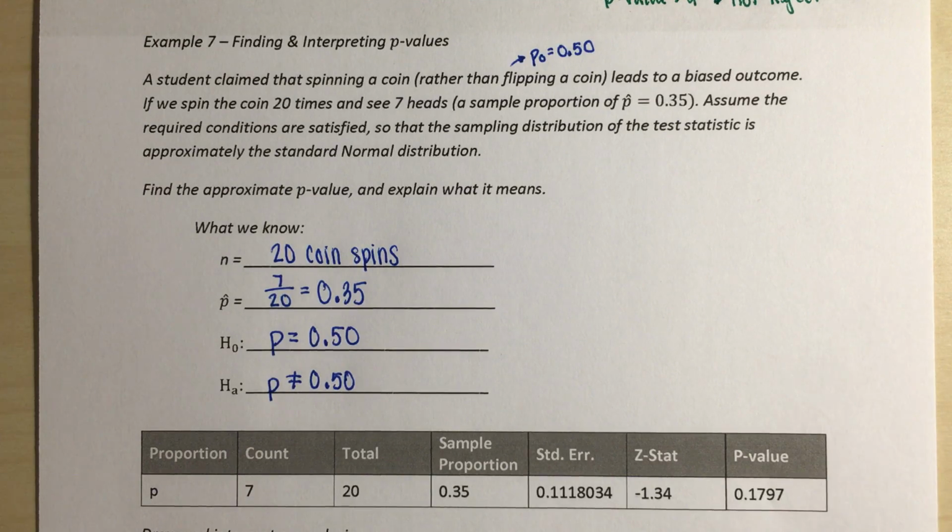Right, so technology was used, and instead of going through and us finding our standard error and our z-value and our p-value, technology was used and we're given a bunch of information here. So our p-value that we see here is about 18%. So we're going to look a little bit more about that p-value, and then we're going to draw and interpret a conclusion. All right, so let's start with our p-value.